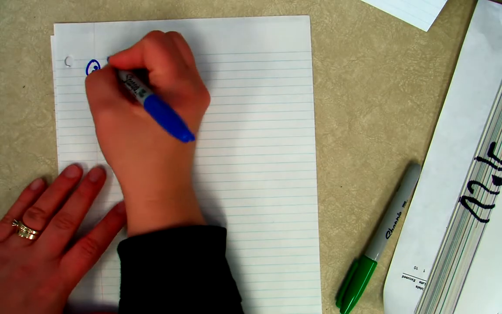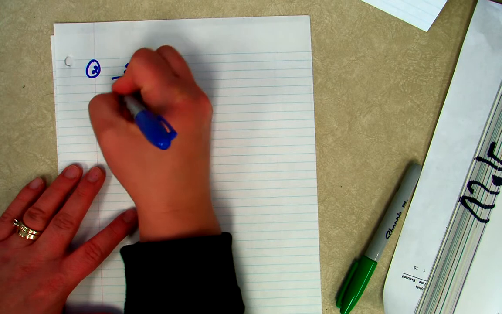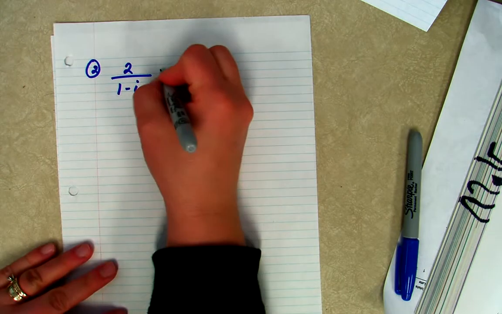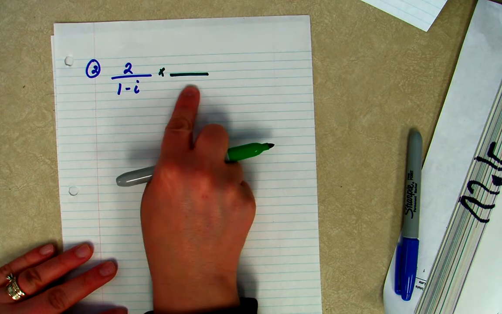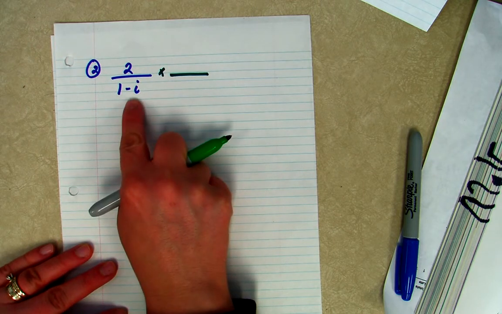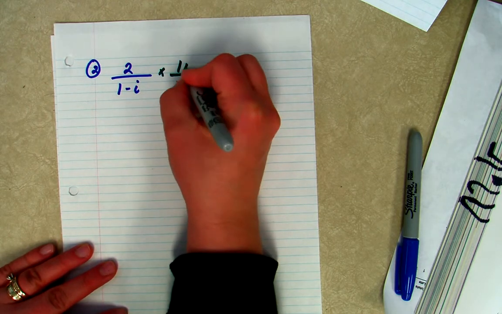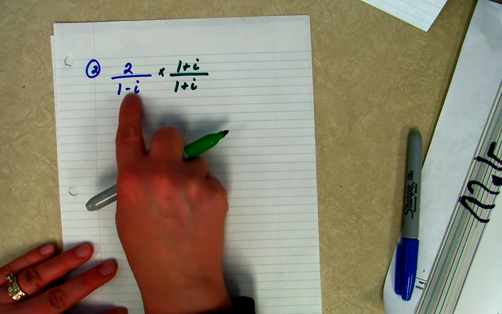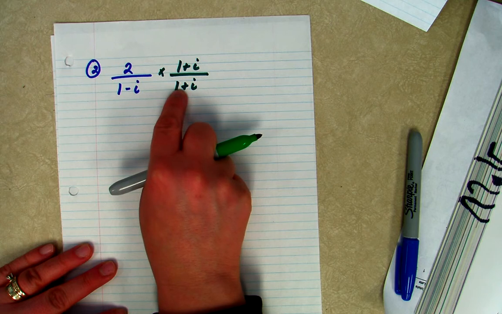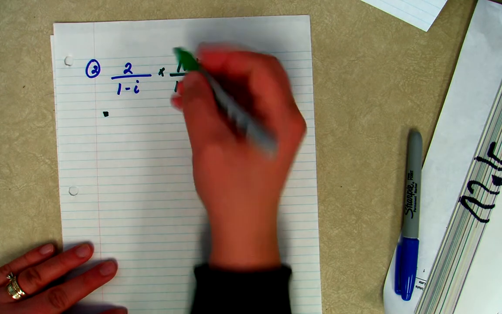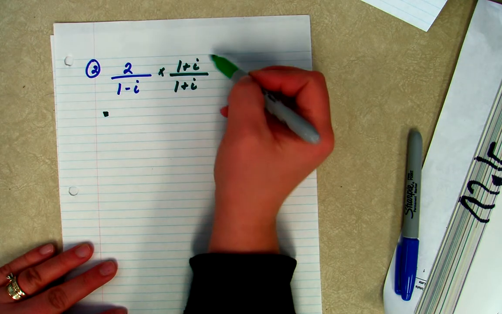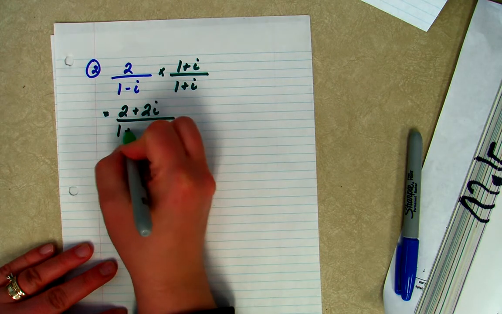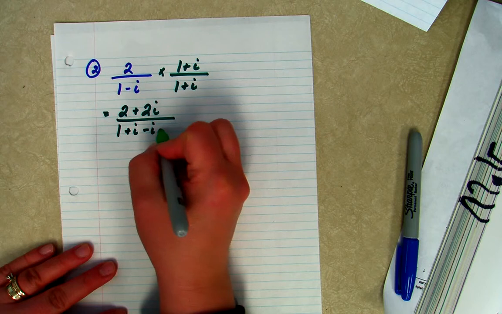So question 2 is going to be 2 divided by 1 minus i. I don't care what's on top ever. I'm always going to multiply by a fraction. I'm going to make the fraction equal 1 by looking at the conjugate of the bottom. So because the bottom is 1 minus i, my 1 becomes 1 plus i over 1 plus i. This isn't too big of a FOIL on top because I just have 2. So I end up with 2 plus 2i over 1 plus i minus i squared.